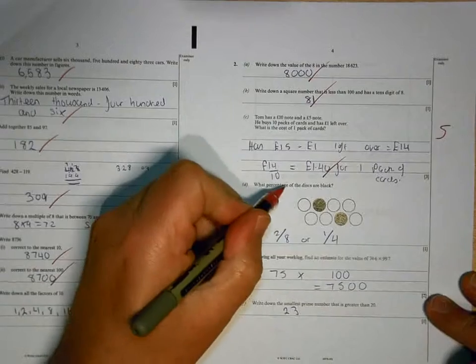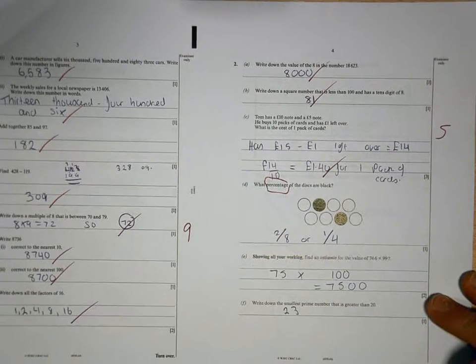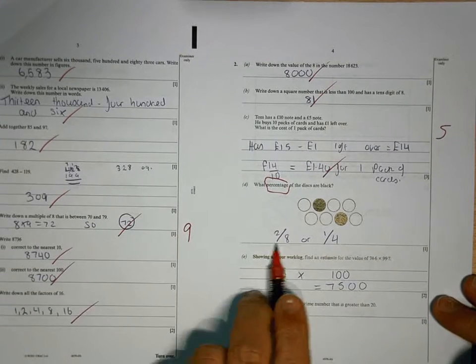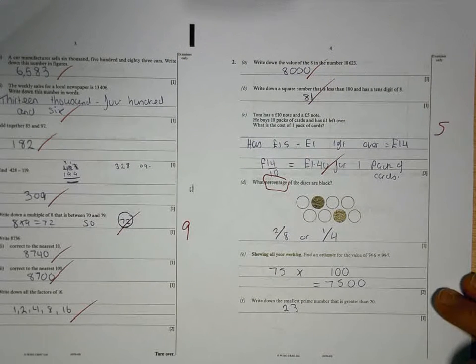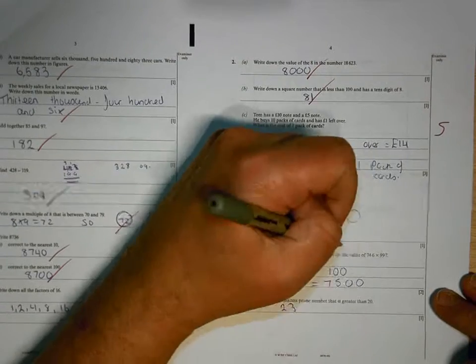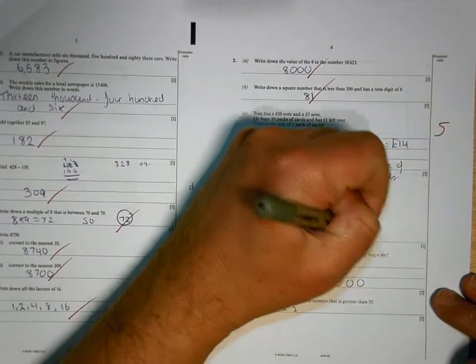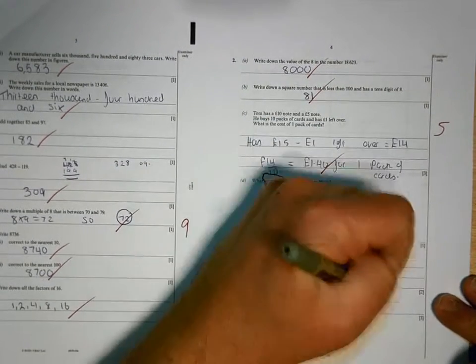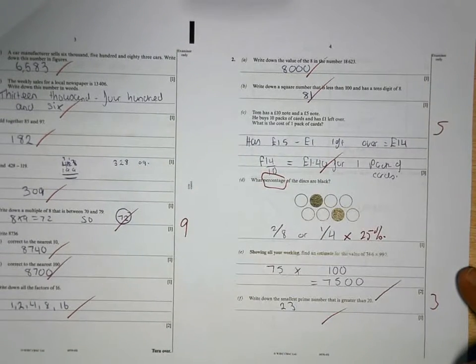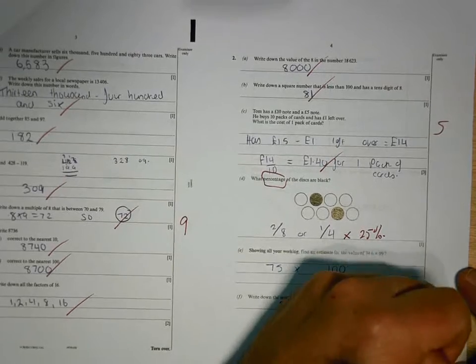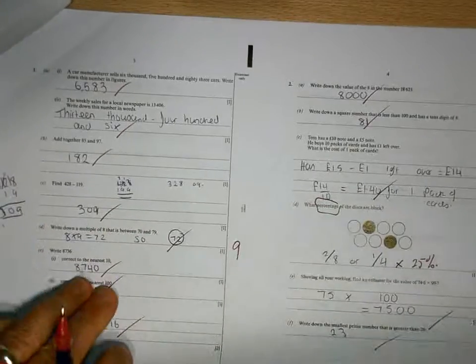Now for this question, what they're asking for is the percentage. You've given it as 2 equivalent fractions. So a quarter as a percentage would be, how many times does 4 go into 100? 25, so it's 25%. Okay, so that is what they're looking for there, and those last two are correct as well. So 17 marks on that first page. That's really good.